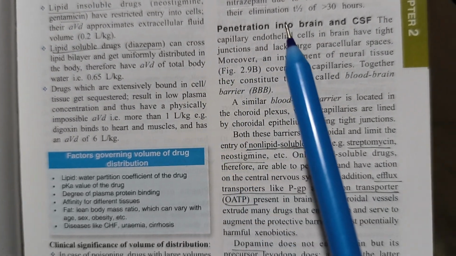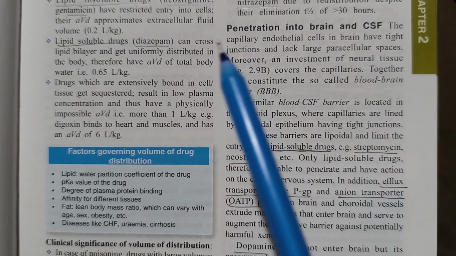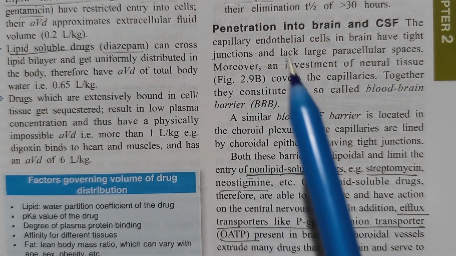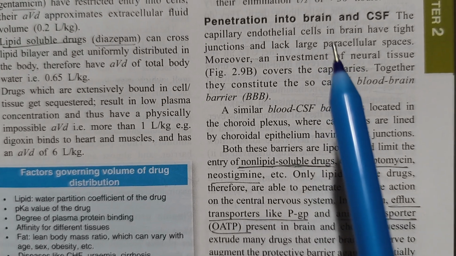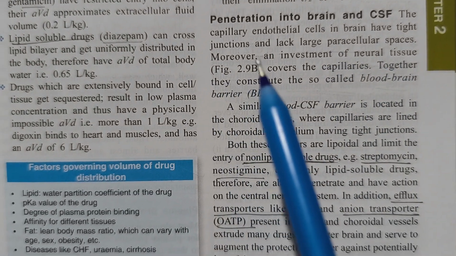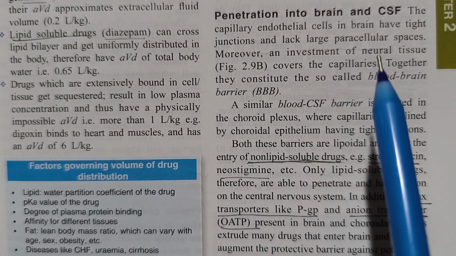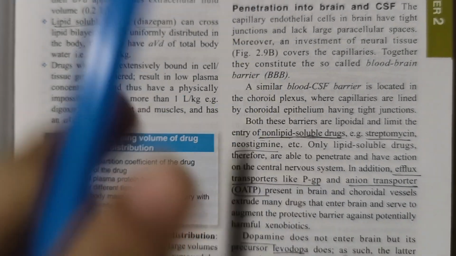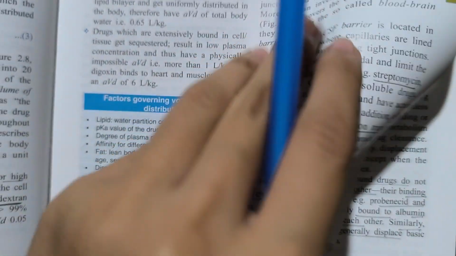Penetration into the brain and CSF. The capillary endothelial cells in the brain have tight junctions and lack large paracellular spaces. Moreover, there is an investment of neural tissue, which is shown in figure 2.9b.